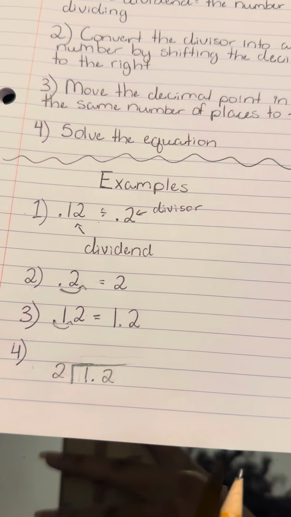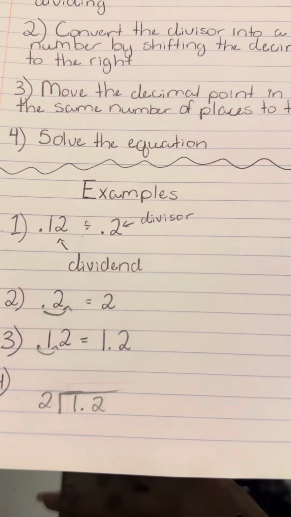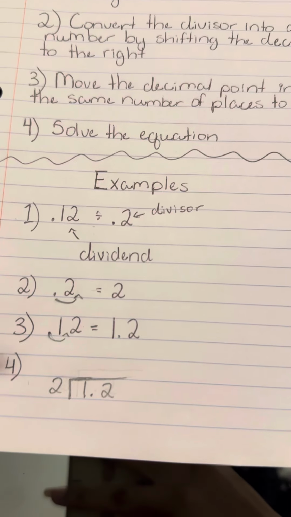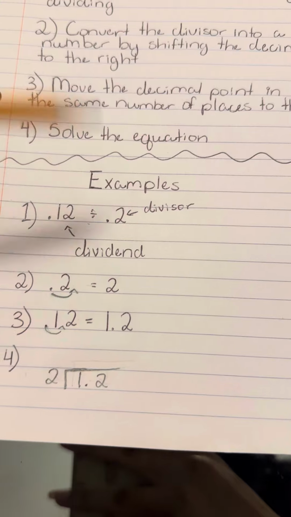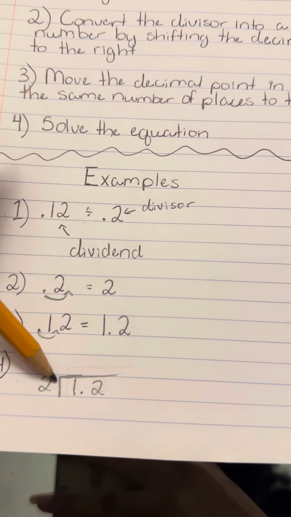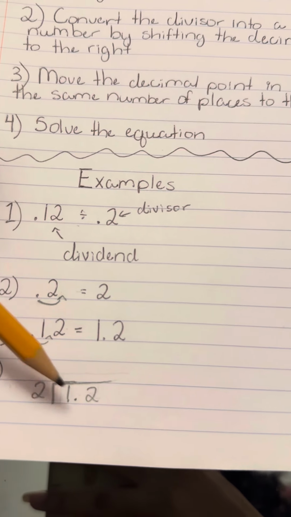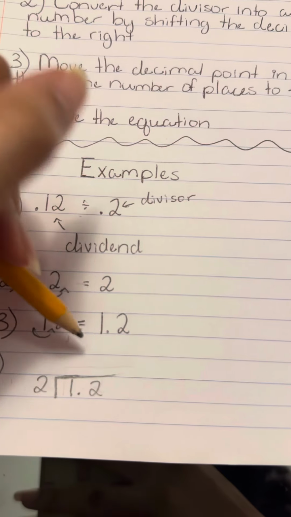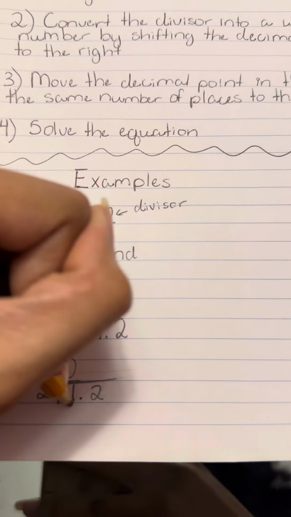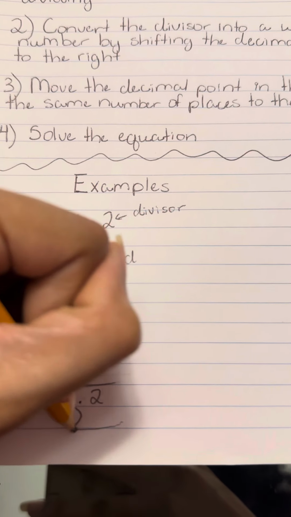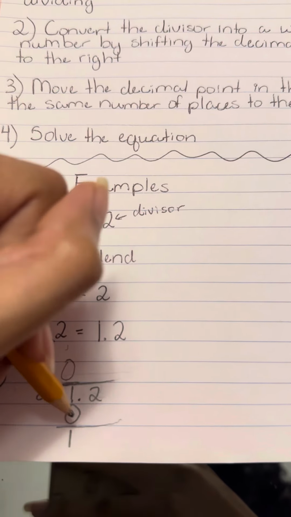And the last step we need to do is just solve. So now we're left with 1.2 divided by 2. And can 2 go into 1? It can't, so we're going to put 0. 2 times 0 is 0, of course. We bring down this 1.